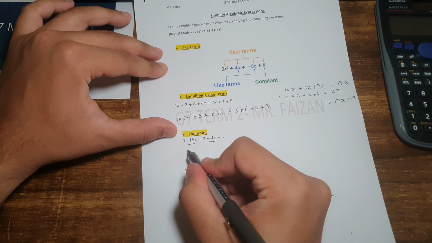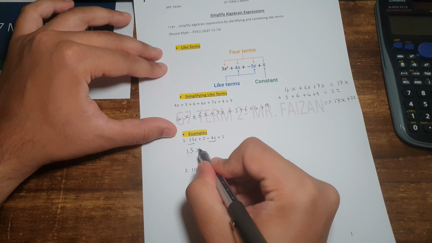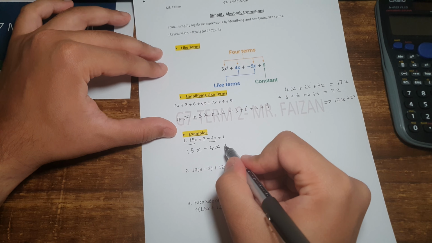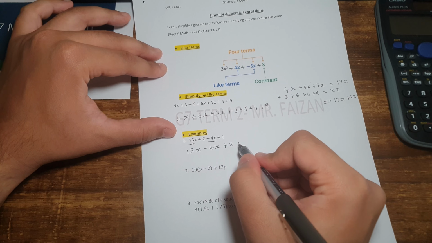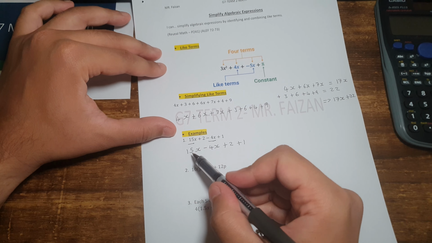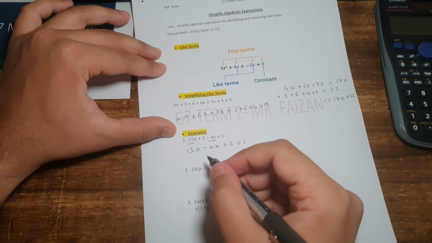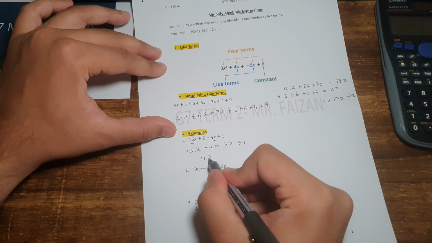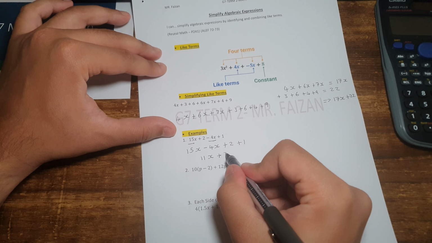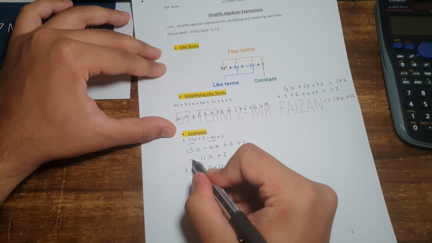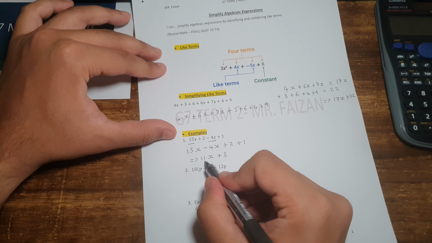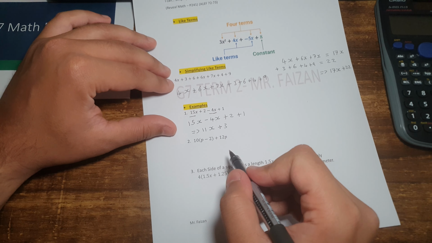So all I've got to do is collect the like terms together, 15x minus 4x, and then plus 2, and finally plus 1. Simplifying this is very easy. 15x minus 4x will give us 11x. 2 plus 1 equals plus 3. So this is my final answer. I have simplified the algebraic expression to 11x plus 3.